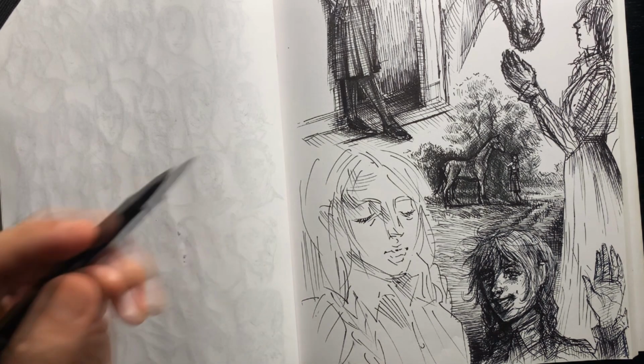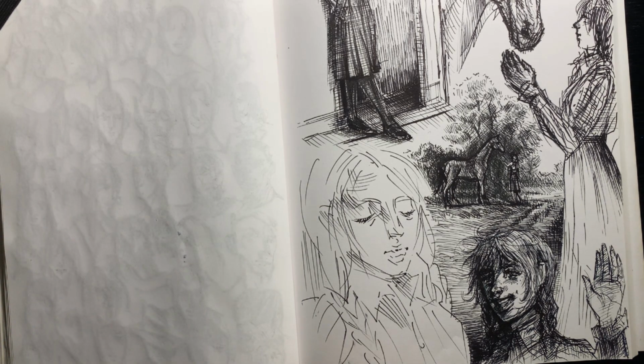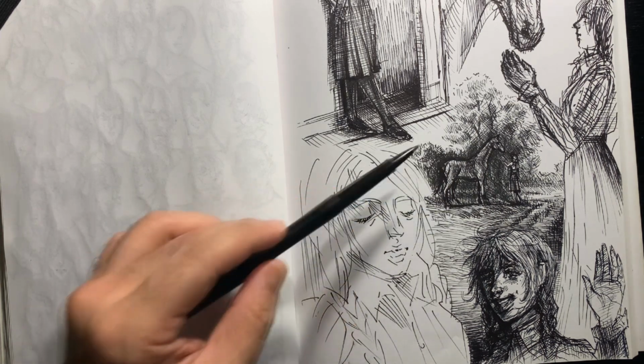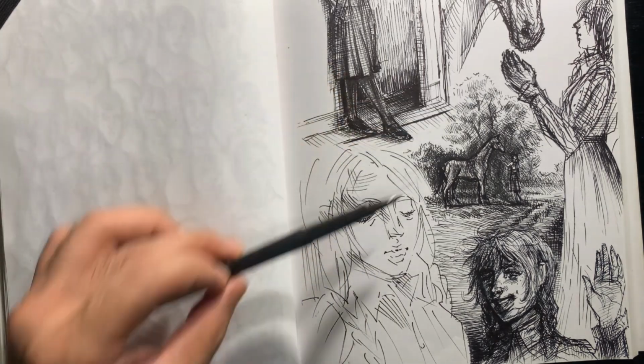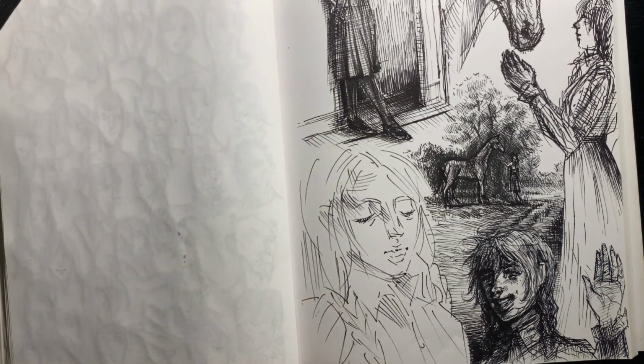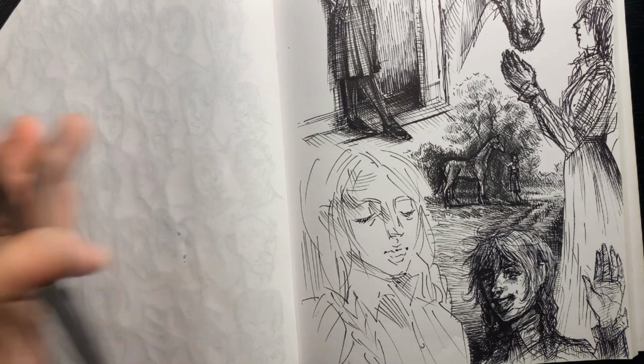I think it's interesting. There are some things that are off. I feel like the horse is a little off, but that's okay. The character is a little off too, like the proportions, but really, if it is a mood board, it's really about the feel of it, when you're just looking at it.